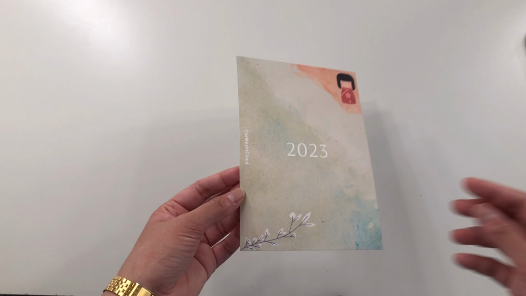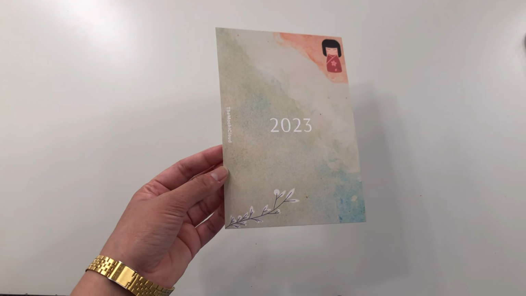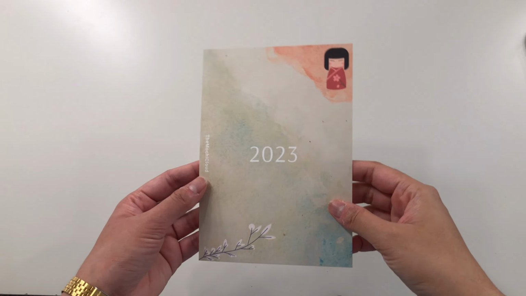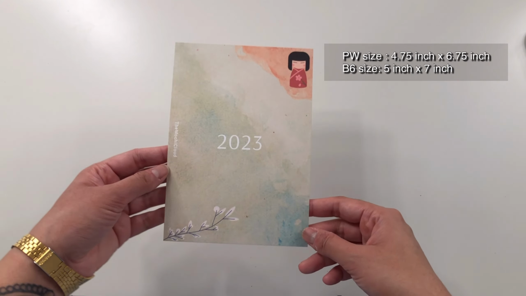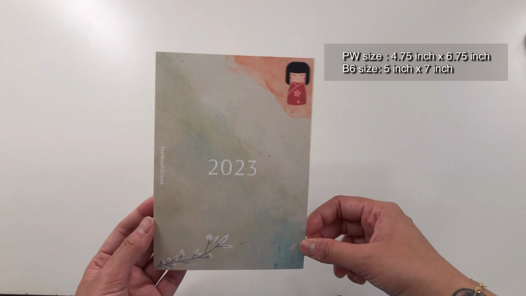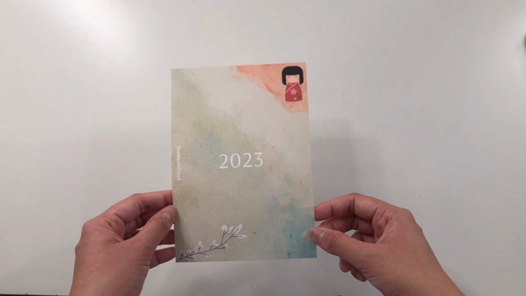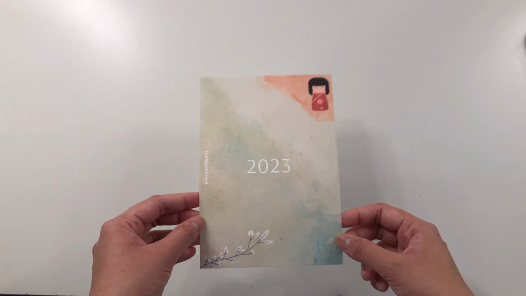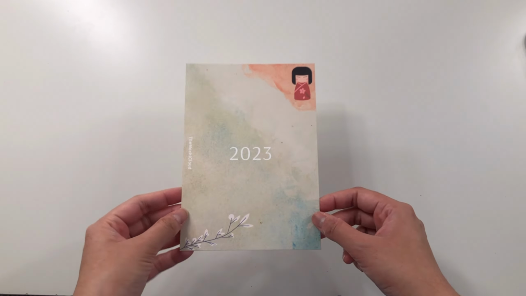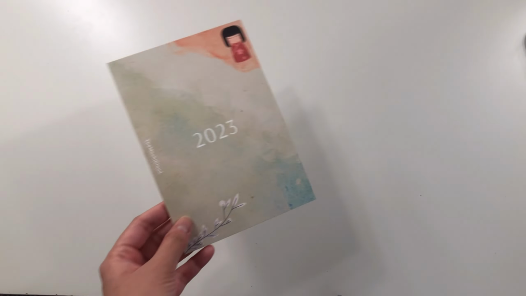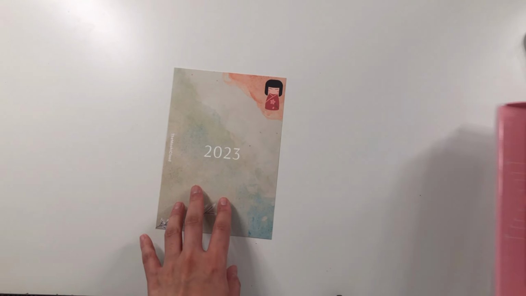Personal wide is slightly different in centimeters and in inches as compared to the B6, and I will put the measurements up here to show you the difference between personal wide and the B6. But I'm going to use this as an insert in my Moterm personal wide planner. So we're going to go ahead and do the actual hole punching now.